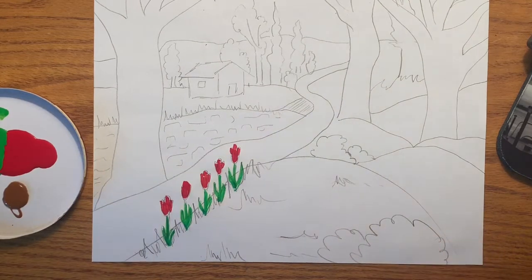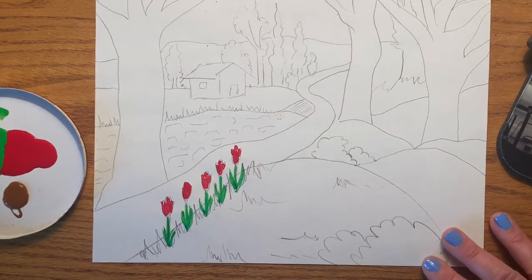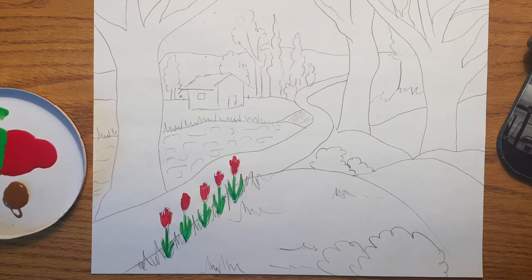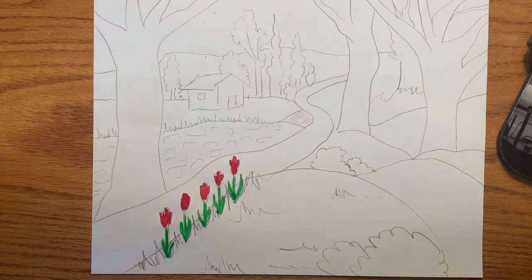Okay, now that is basically the end of my picture, but I want to add some shading just because I think that would be fun. That is up to you if you want to do that or not. I will fast forward through it and I'll show you what it looks like when I'm done.